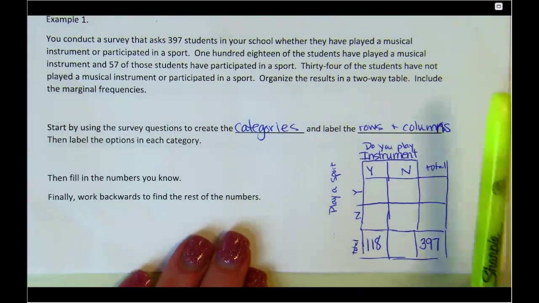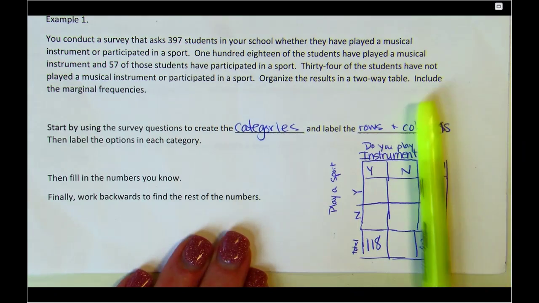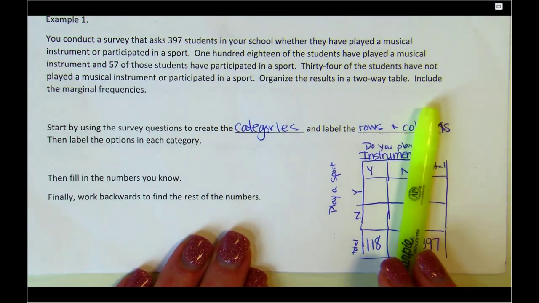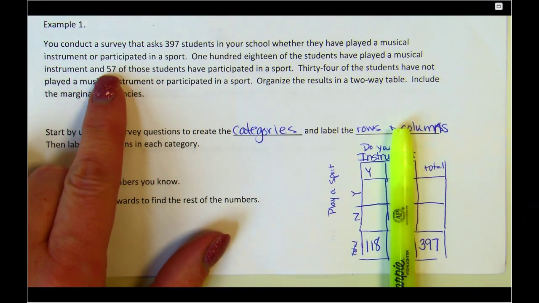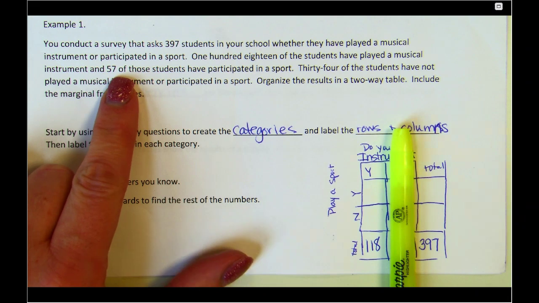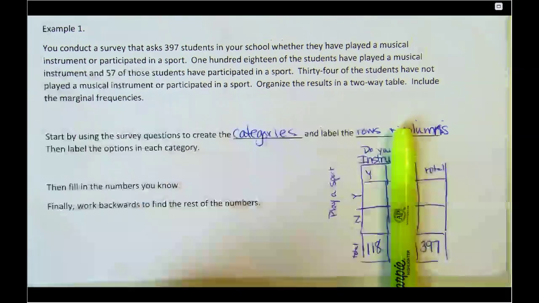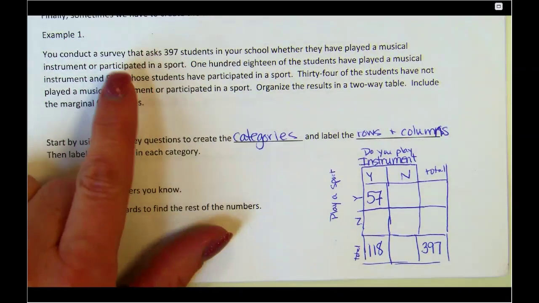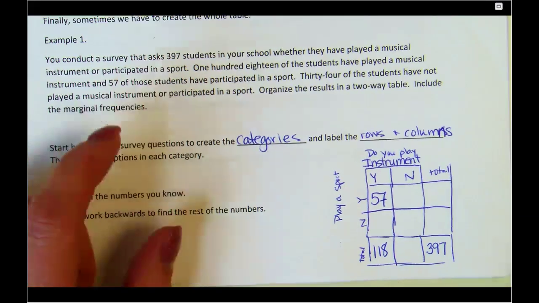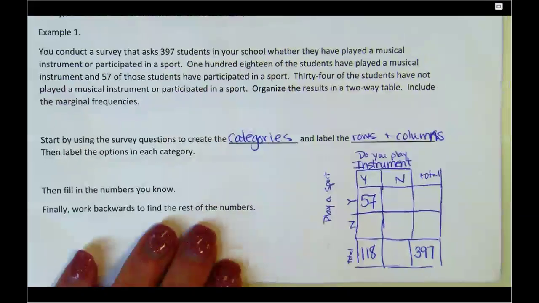Okay, and then it says of those. So when you see that it says of those, it means you're staying in the same column. 57 of those have participated in a sport. So where do they go? Yes, right up here. So that's your 57. So again, when it says something of those, you stay in your same row or same column.